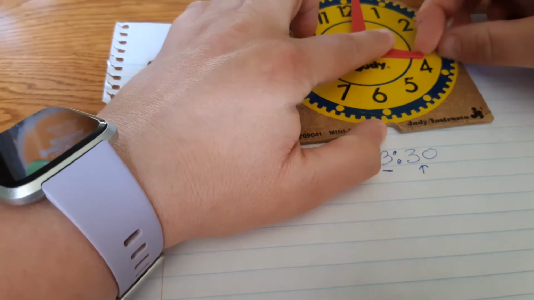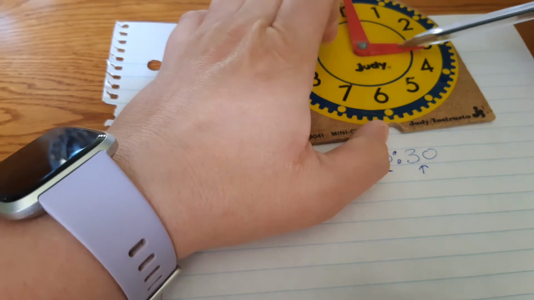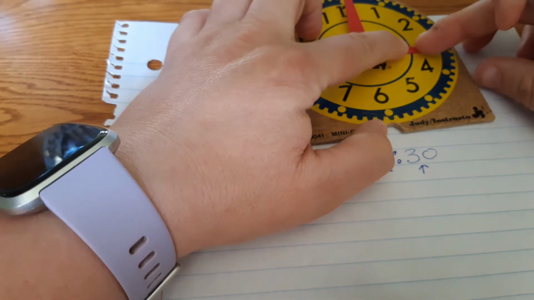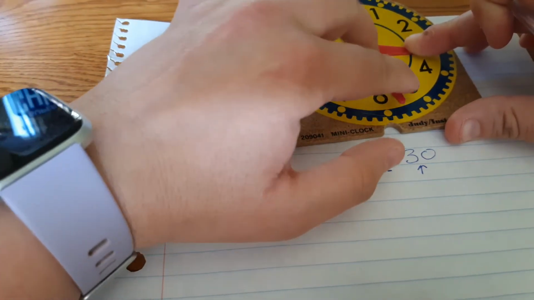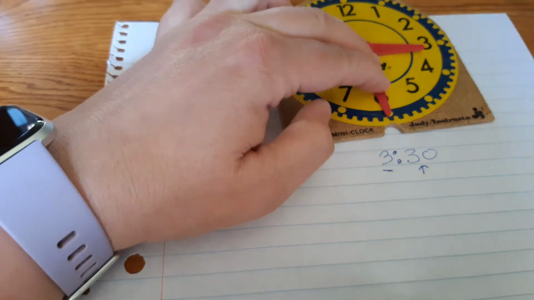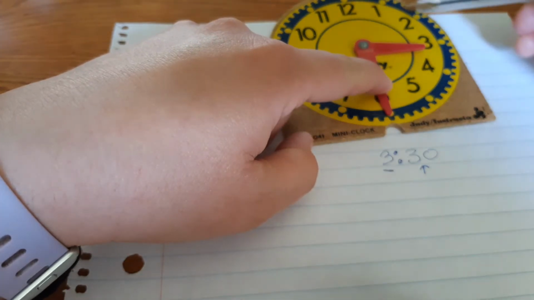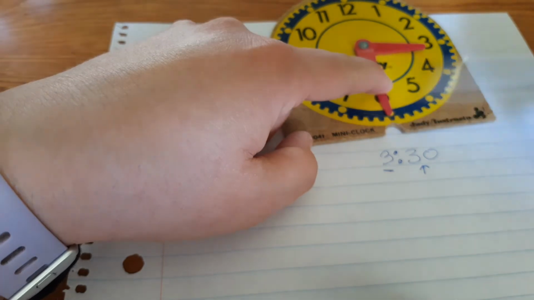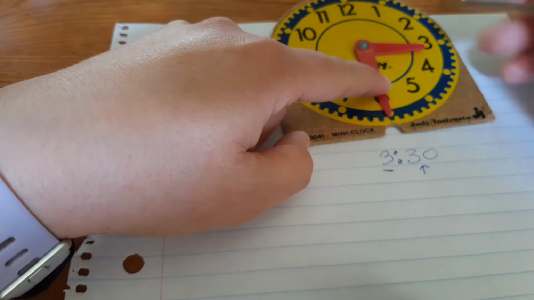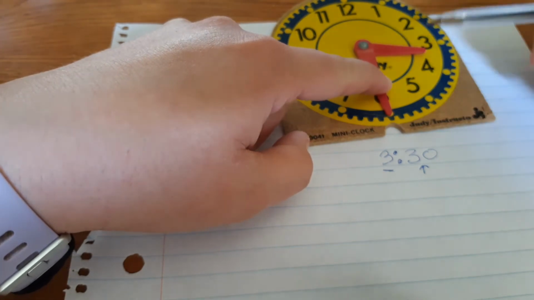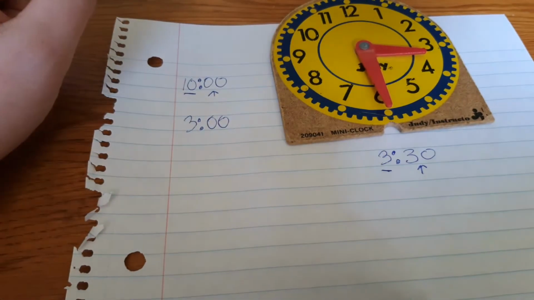Our long minute hand is going to be pointing down. Now, when you count all these little dots all the way down here, you're going to count 30 of them. So that is how we know it is 3:30, and we write it like that.